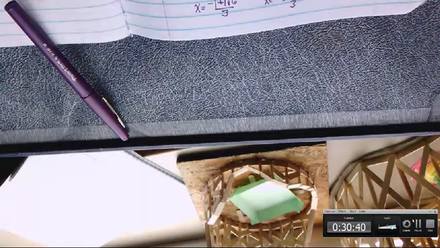Like I said, guys, this is the only day that we're spending on this section. So tomorrow we're moving to the next section.